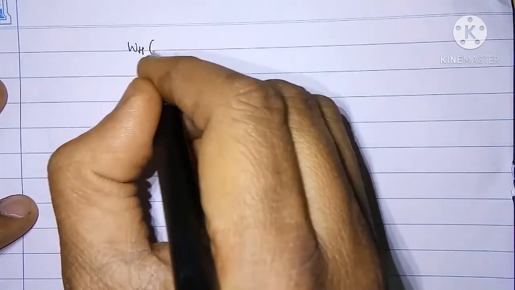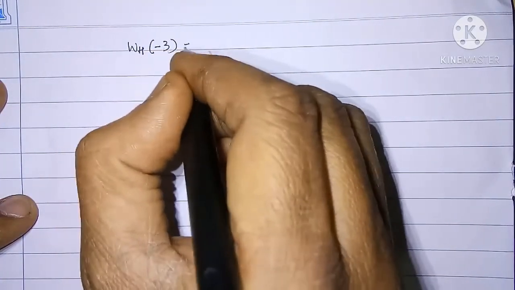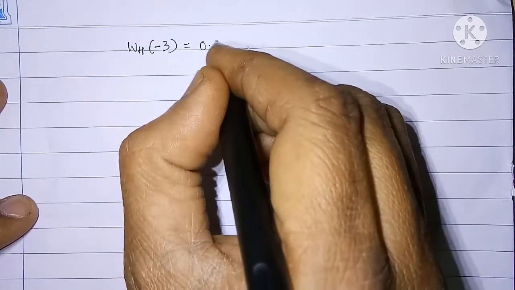Simplifying, we get WH of minus 3 equal to 0.08.